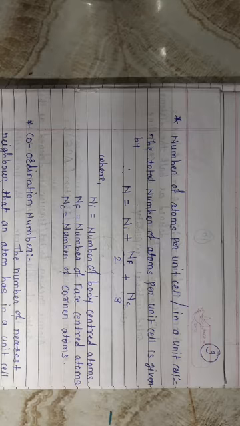Similarly, BCC or body centered cubic structure, there are only two atoms, or two lattice points, to form a BCC unit cell. Similarly, face centered cubic structures, there are four atoms or four lattice points to form this FCC unit cell.